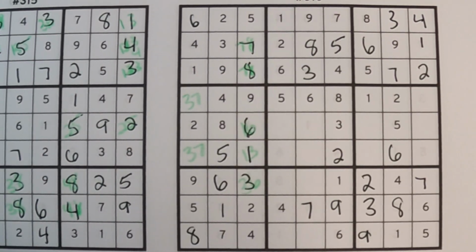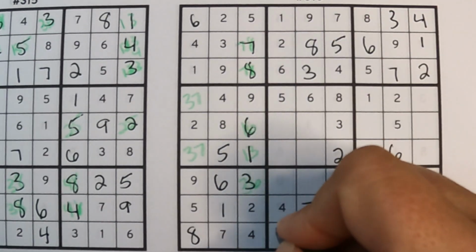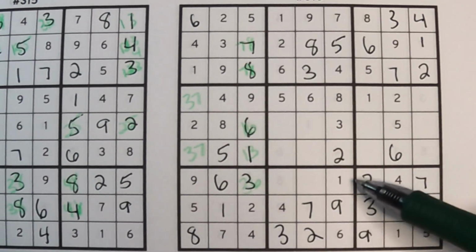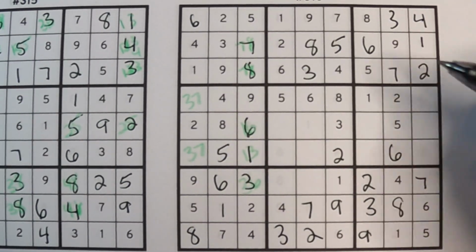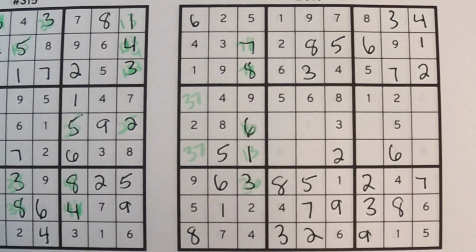For this bottom row, we're missing 2 and 3. We've got a 2 here, so 3, 2. For this box now, we're missing 5 and 8. We've got a 5 here, so 8, 5.